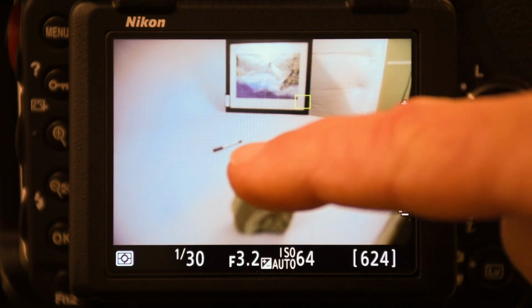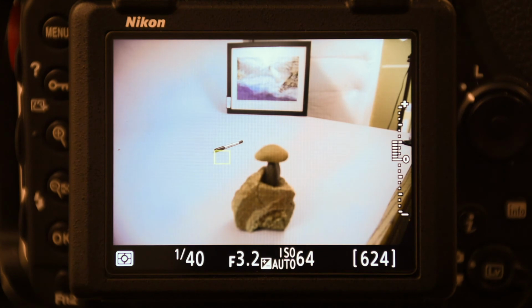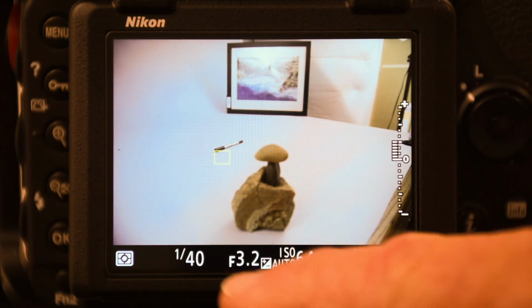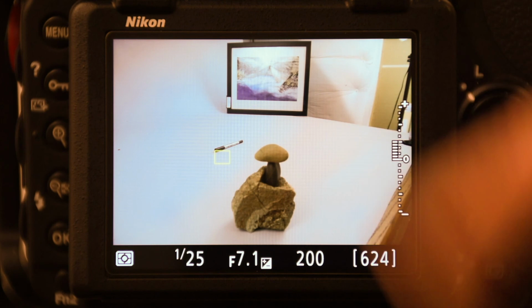Now the pen is actually at about the hyperfocal distance. So let's focus on that. And notice that when I did that, the cairn came almost into focus even at f3.2, which is quite large. Well, let's just reduce the aperture a bit, and you can see we can pretty much get the whole depth of field even though we focused way into it.